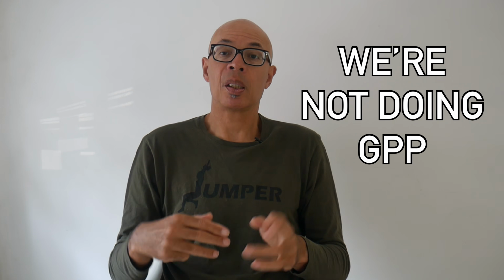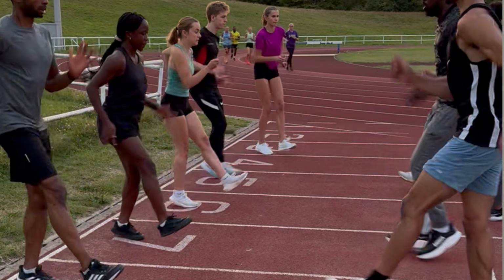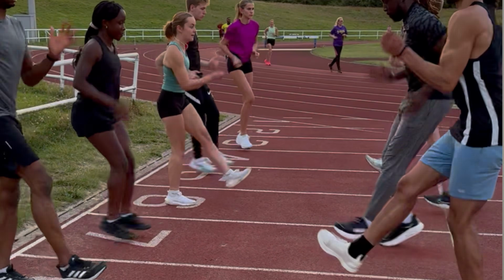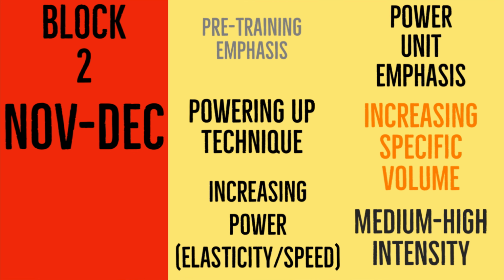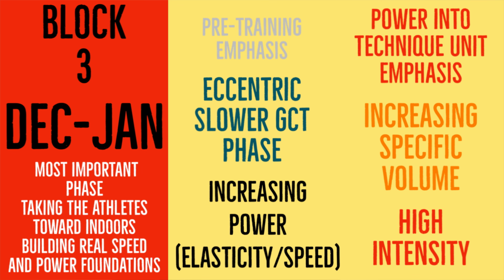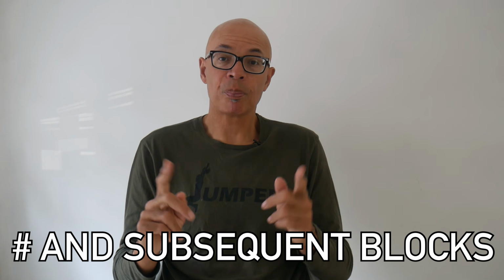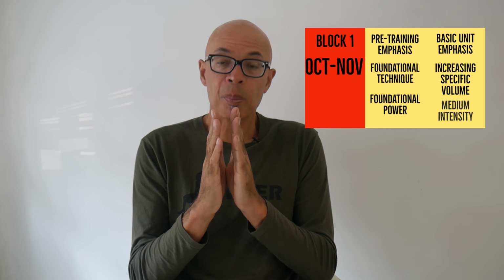We're not doing GPP. We're starting off the training period with the inclusions that we will be doing in the summer season, albeit on a slightly pushed back, delayed basis. But we bring them through blocks 2 and 3 in particular. Block 1 is really only the training phase where there is a slightly bigger gap between the end result, improved jumping for example, and the means you used to get there.